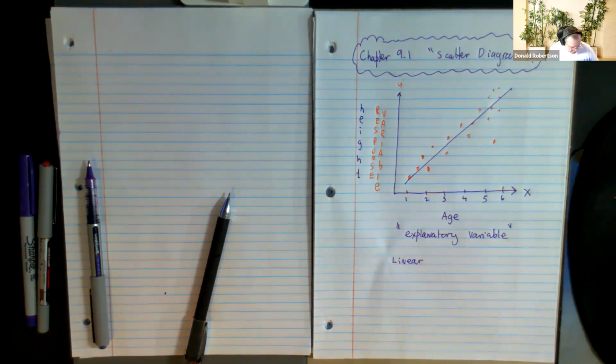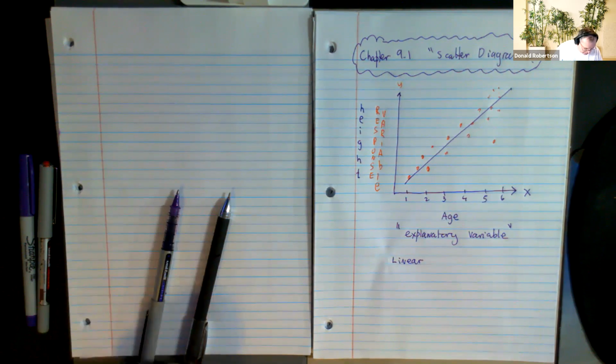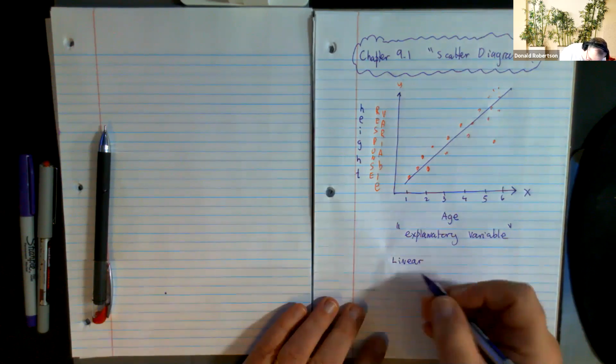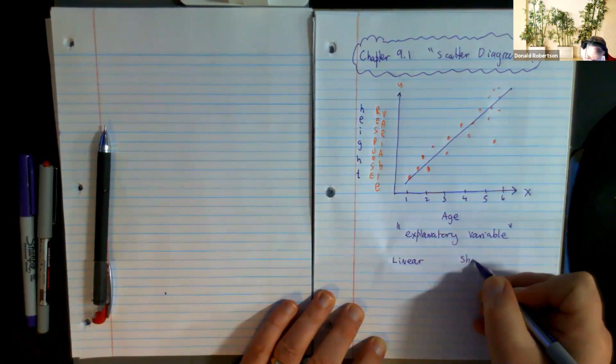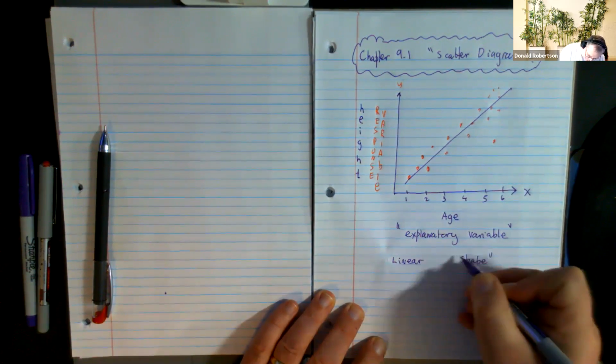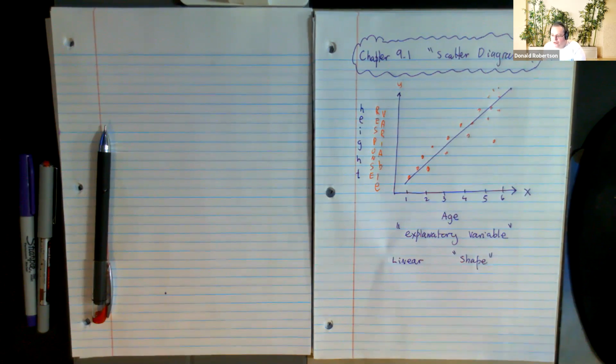Linear. We also talk about, so that's basically the shape. And we're mostly interested in linear, but can you imagine there could be data that's curved? Can you imagine the data looking like a happy face or a snake, right? I guess we describe that data as curved in some way.